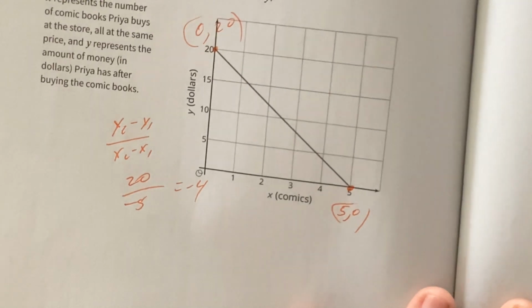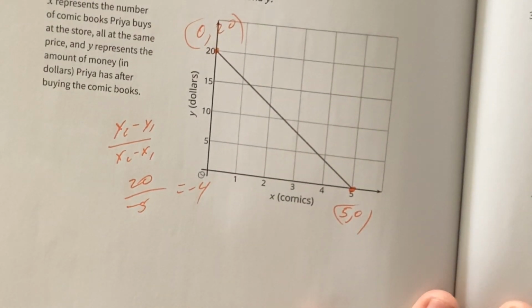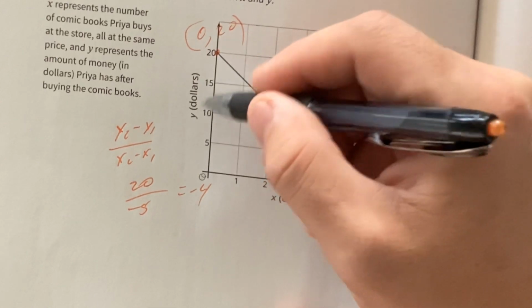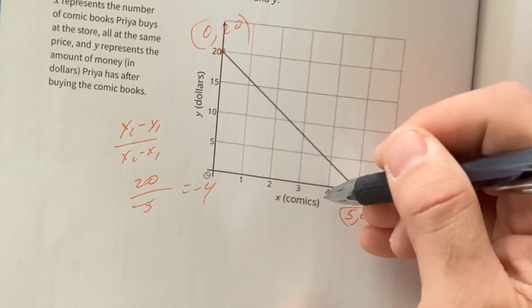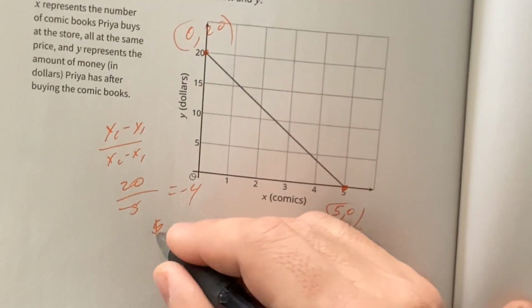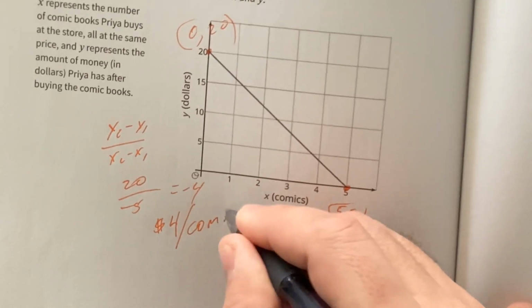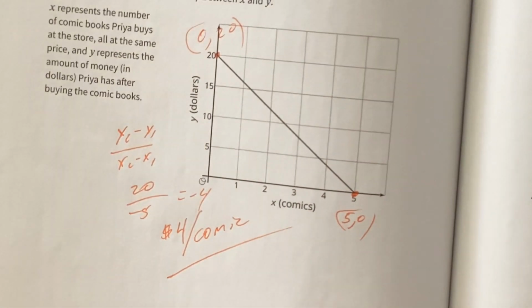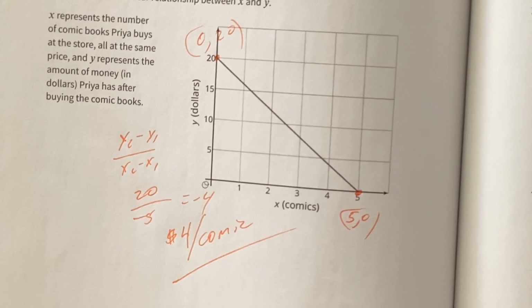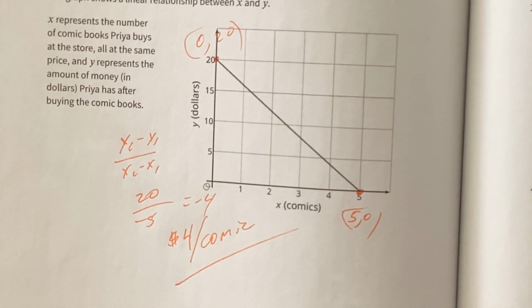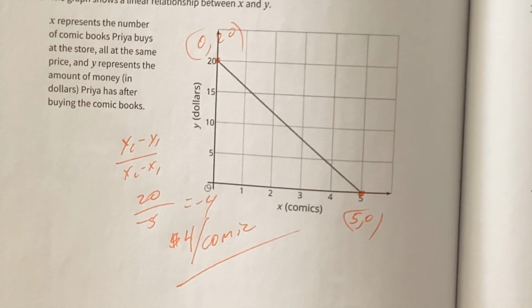Now what does that mean in this problem? What's negative 4 mean? Well, my y is dollars, so that'd be the dollar per comic book. $4 per comic is what the slope means. That's all part B. On the next page, $4 per comic. Write the equation.